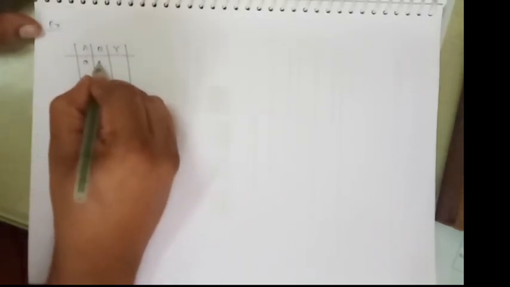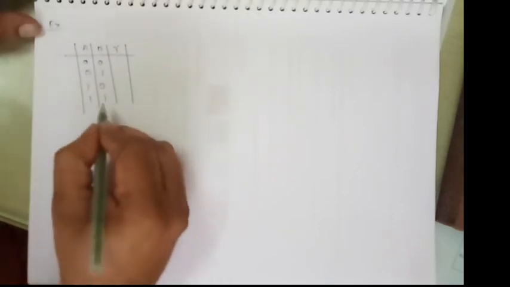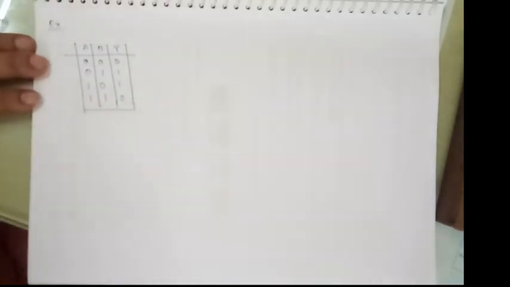So we write the input combinations as 0, 0, 0, 1, 1, 0 and 1, 1. These are the possible cases, and consider that the output is 0, 1, 1 and 0. So these are the output values.